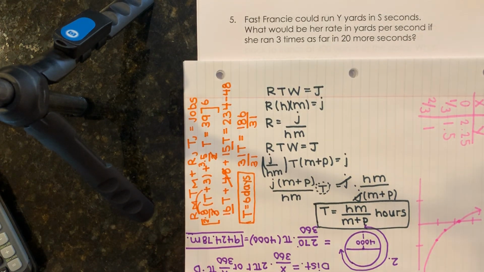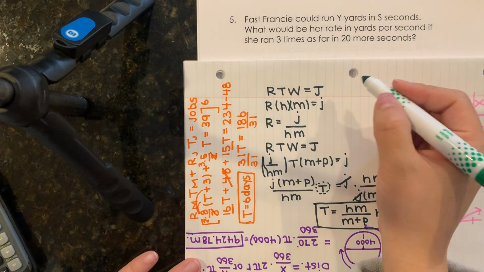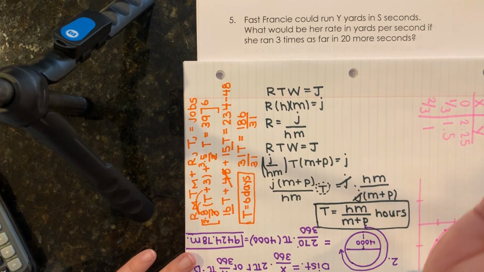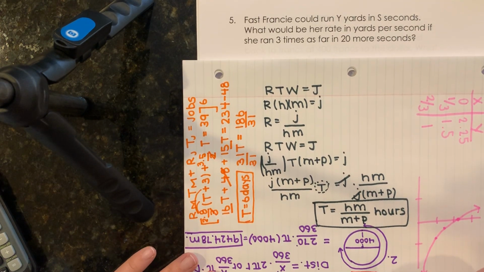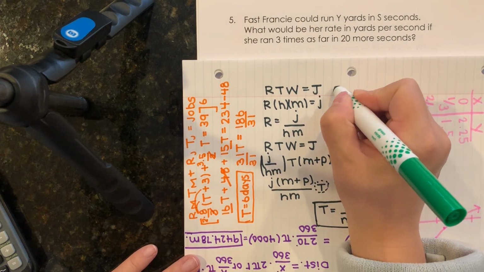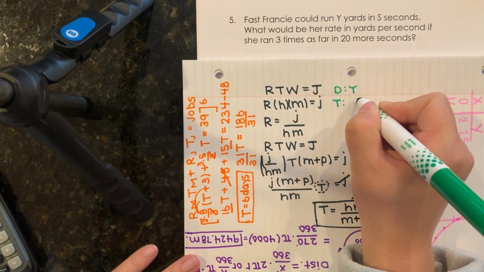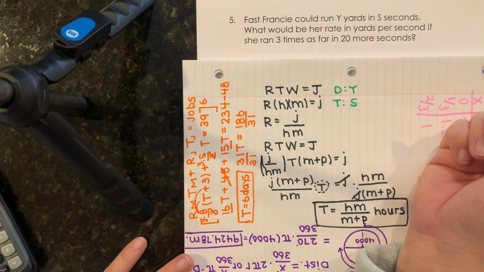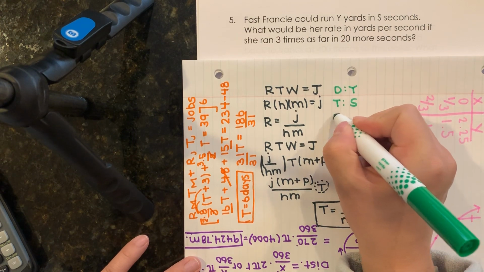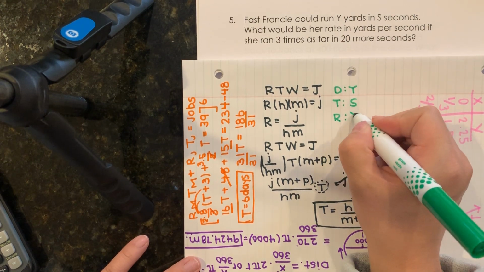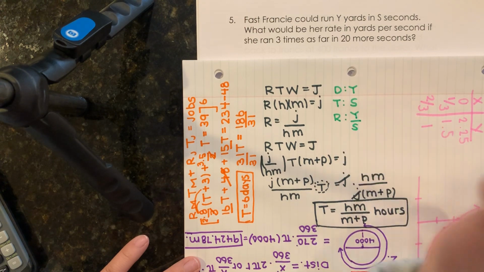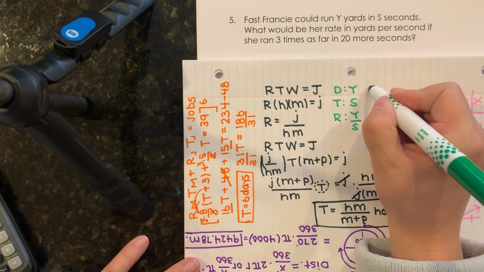Now moving on to number 5. It says Fast Francie could run Y yards in S seconds. This is a distance equals rate times time problem. What would her rate in yards per second be if she ran 3 times as far in 20 more seconds? So our original distance is going to be Y yards. Our original time is going to be S seconds. Because we know her distance and her time, we know that her rate is going to be distance divided by time, so Y over S.